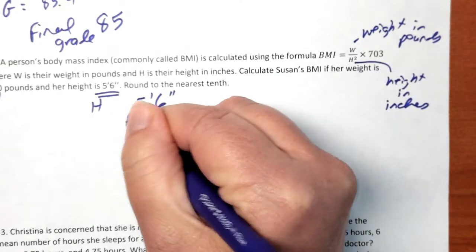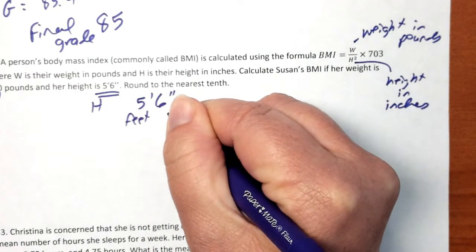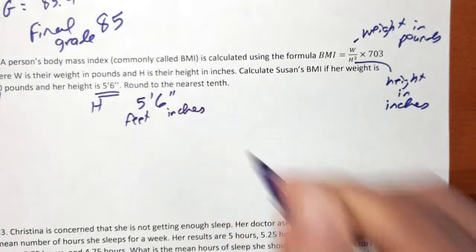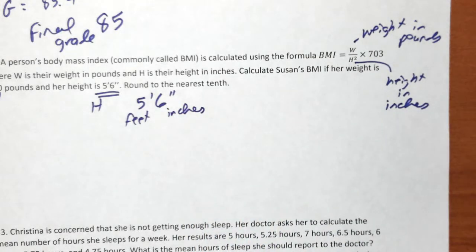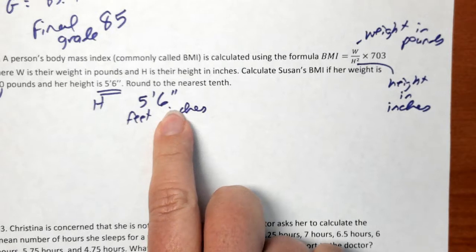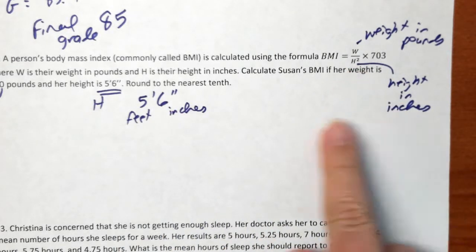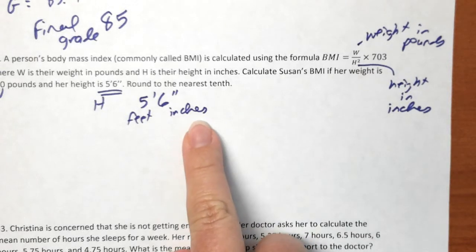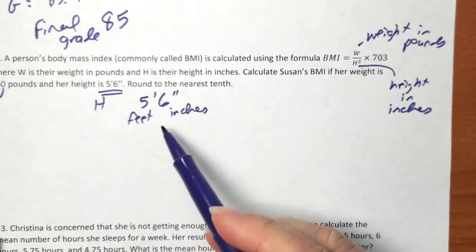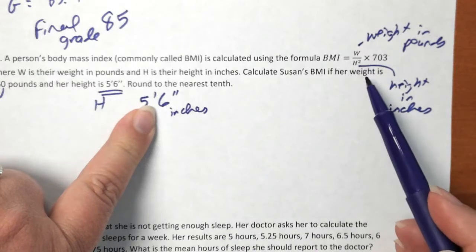The 5 is in feet, and the 6 is the inches. So that's usually how we report height, is saying, oh, I'm 5'6", I'm 5 feet, 6 inches tall. Okay. Problem is, remember our formula wants the height to be in inches, not feet and inches. Okay, so if she's 5 feet 6 inches, we need to know what that is in just regular inches.